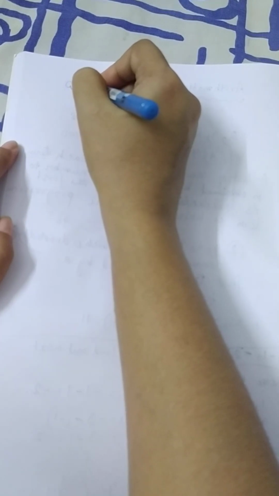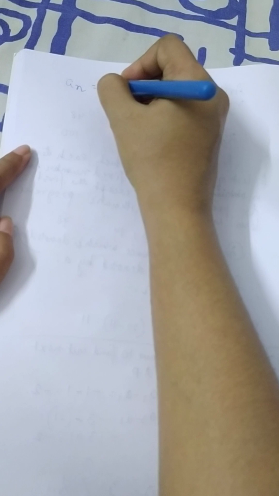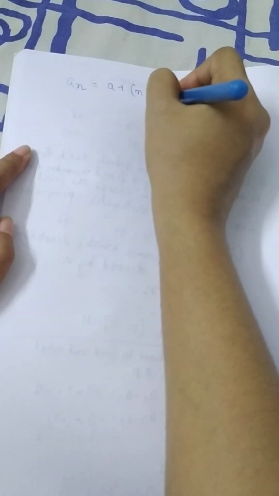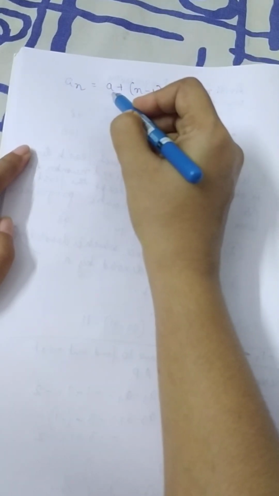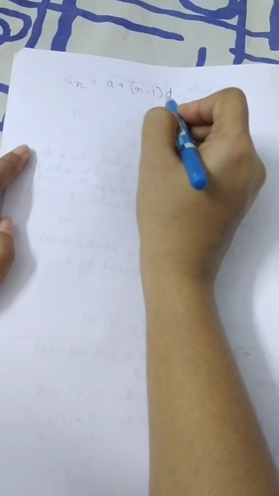It will be an equals a plus n minus 1 into d. Just remember that a is the first term, n is the number of the term that I have to find out, and d is the common difference.